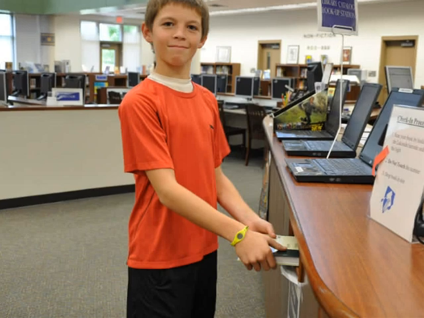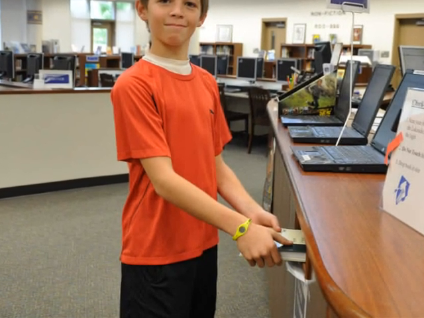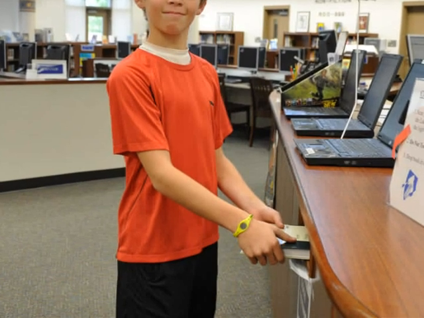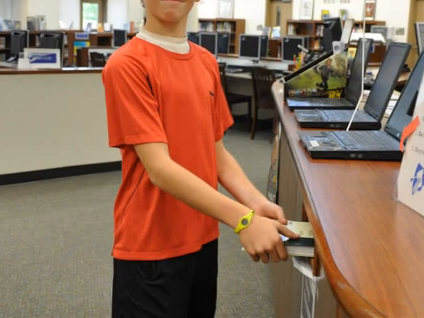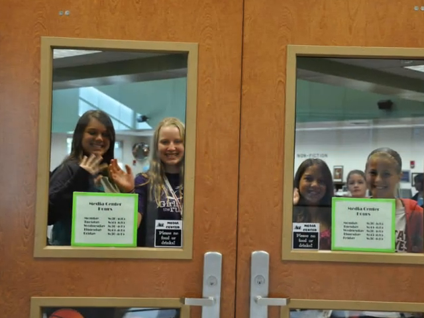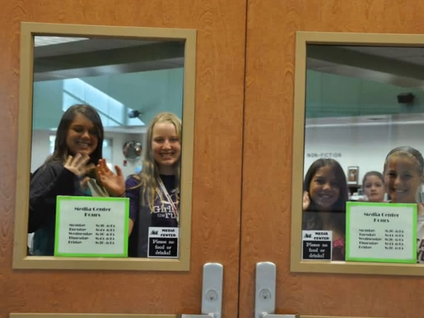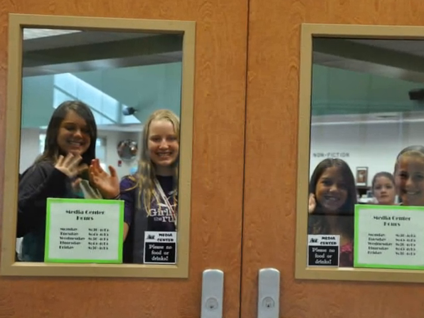Once you have finished reading your book, you will need to return it to the media center for it to be checked back in and placed on our shelves for other students to find. To do this, simply place your book in the book drop. We have now completed our tour of the Lakeside Middle School Media Center. Let's see if you can use what we have just learned to help answer a few questions.